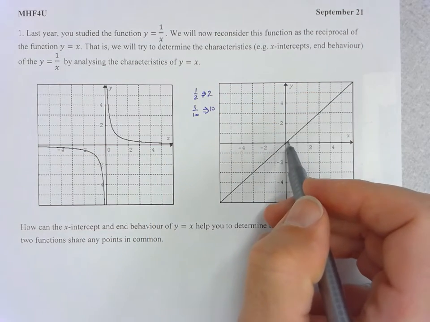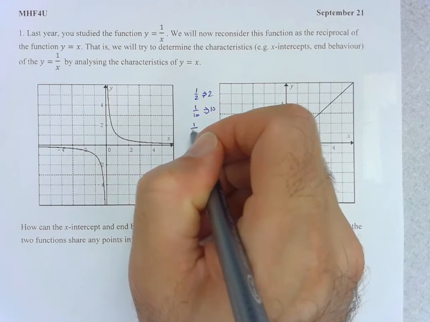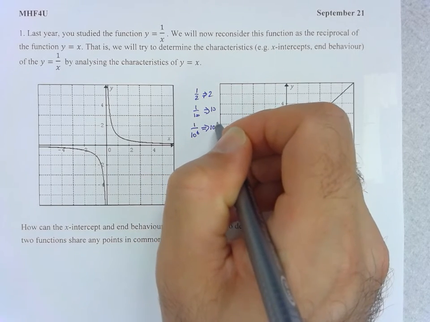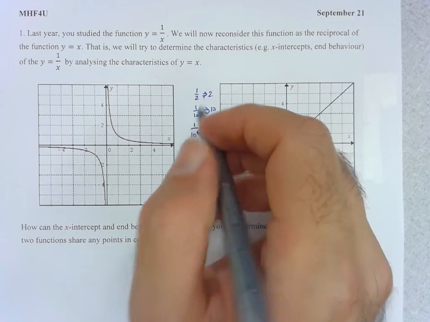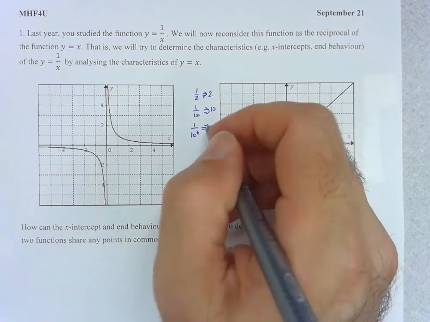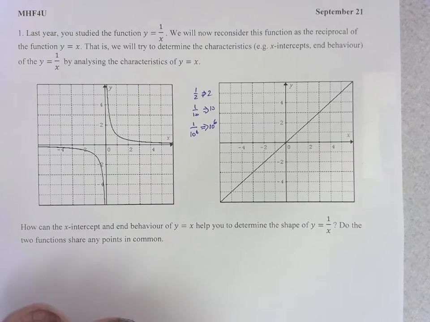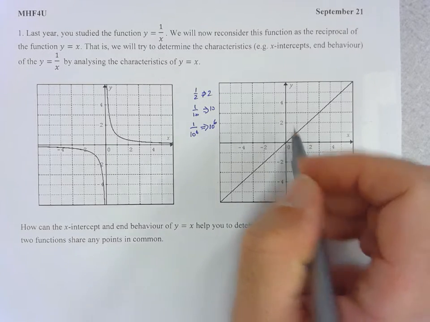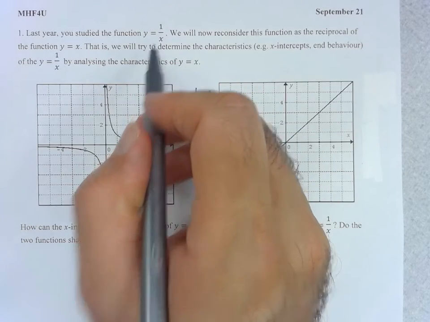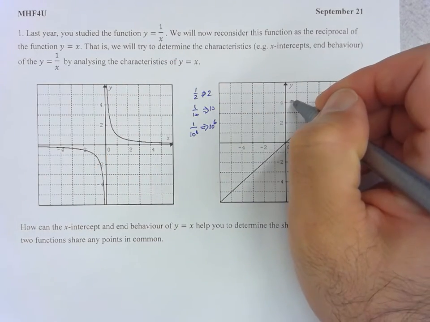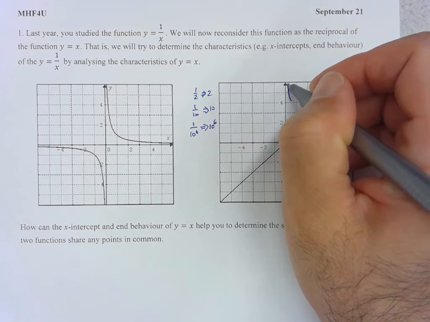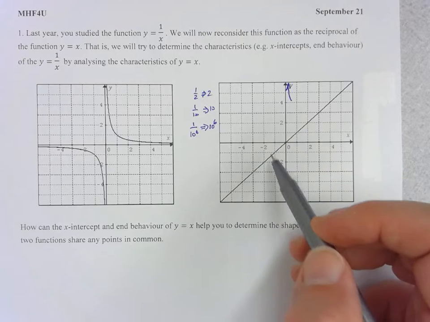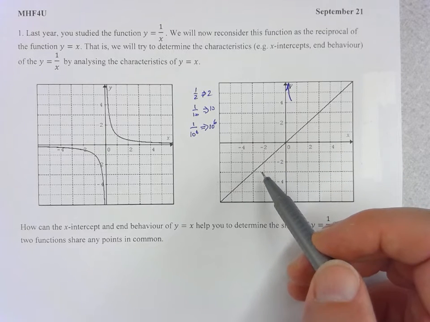Let's get really close: the reciprocal of 1 over a million is a million. So as I get closer and closer to 0, the y values are getting larger and larger. That makes sense: I should have this asymptotic behavior as I get closer to 0.